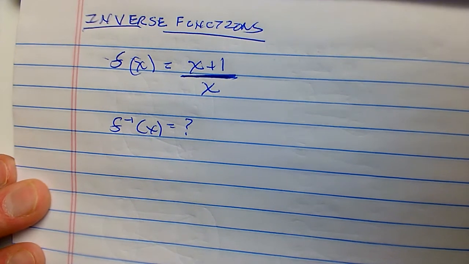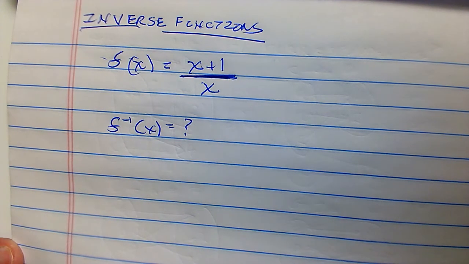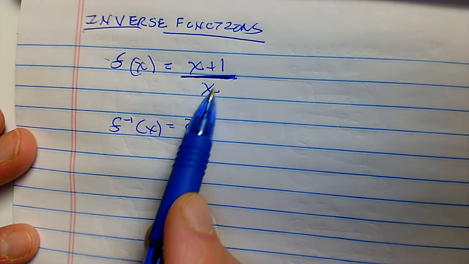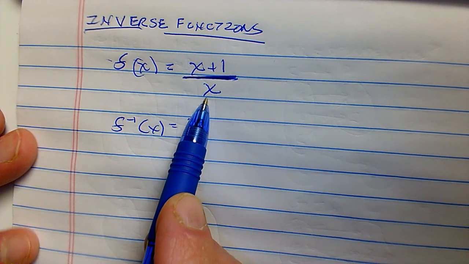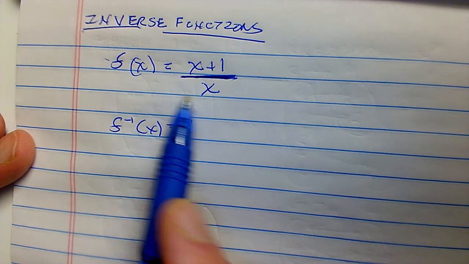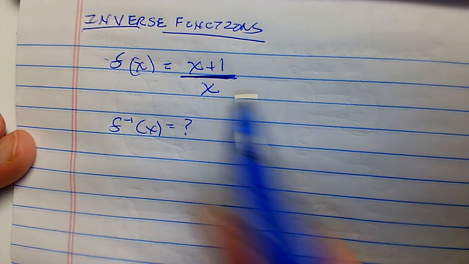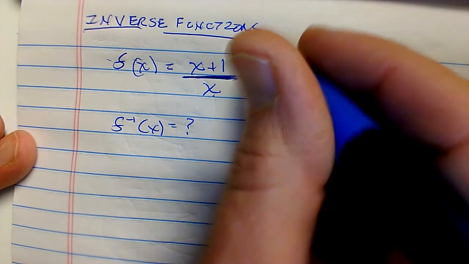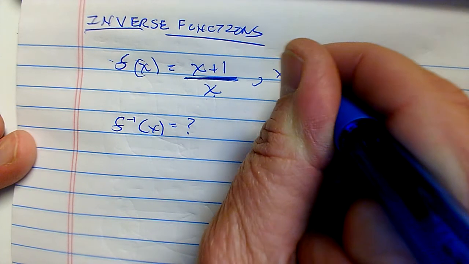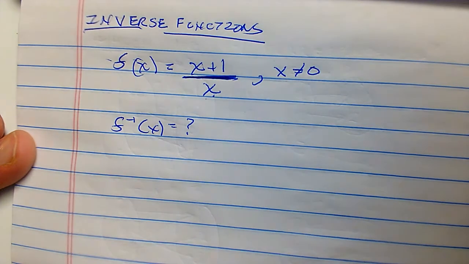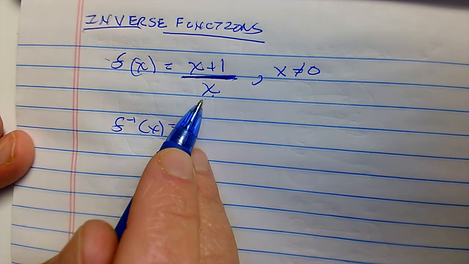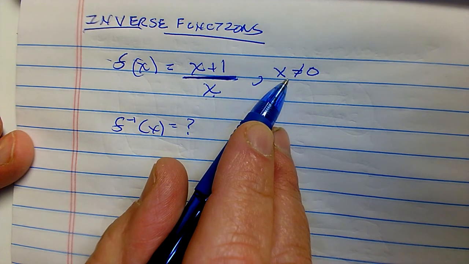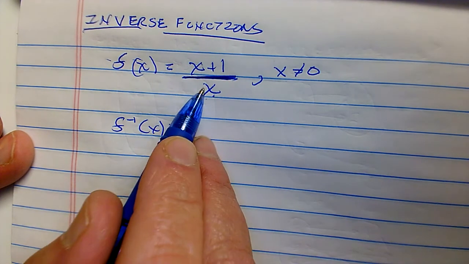Before we go on, I want to look at a little different kind of inverse function. Look at this function: f of x is equal to x plus 1 over x. Well, wait a minute. We can't have this function working everywhere because it wouldn't work if x were 0. So we're going to have to put a restriction in that the x value cannot be 0, because then we'd have 0 in the denominator. So we've made a restriction on the domain.